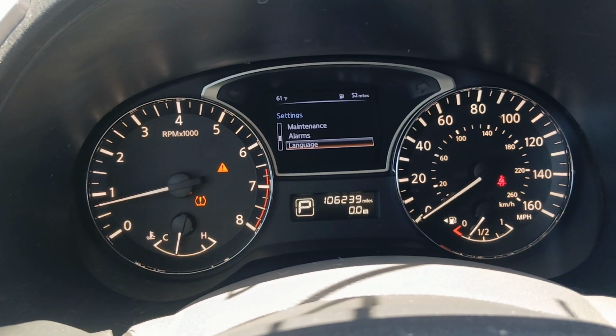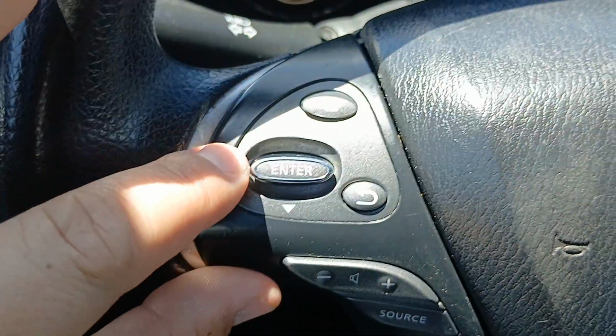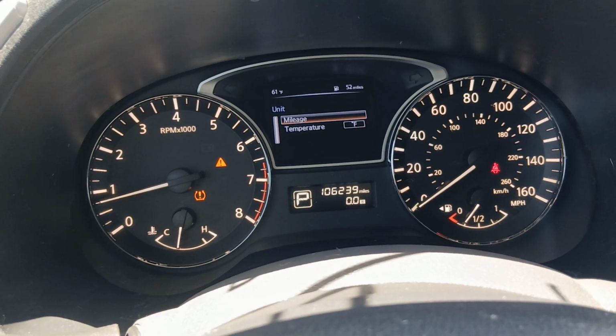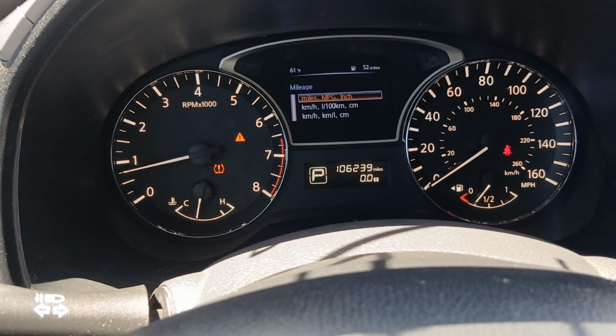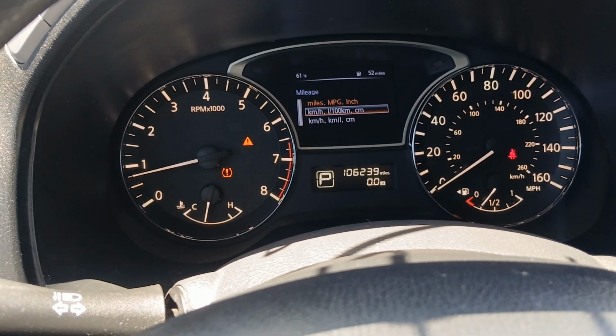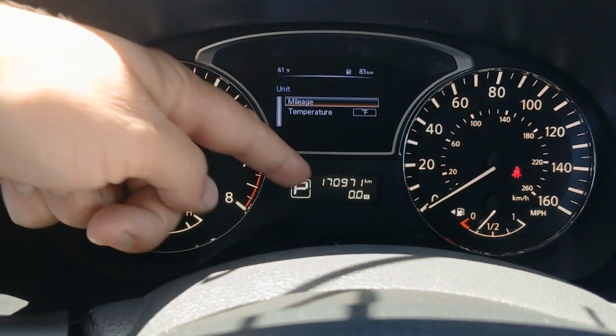We'll keep going down so we get to this unit. Now here we'll push enter, and then here, if it's not already on mileage or kilometers, it'll be on that. Push enter again, and then here you can change it to whichever you prefer, and then push enter again, and it just auto updates. As you can see, it changed this to kilometers.